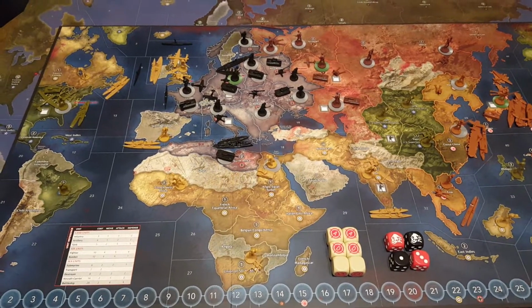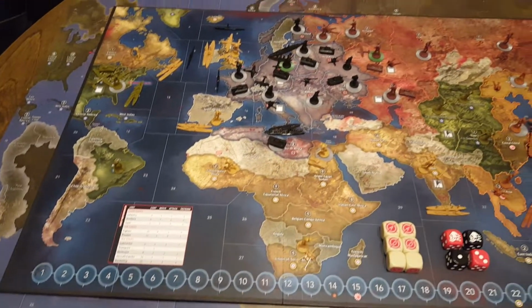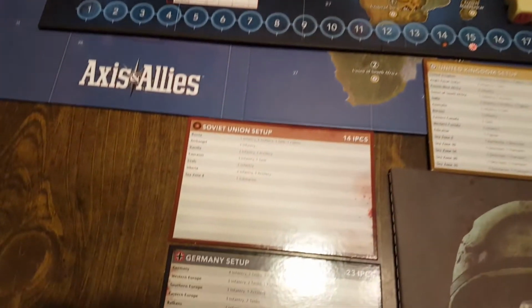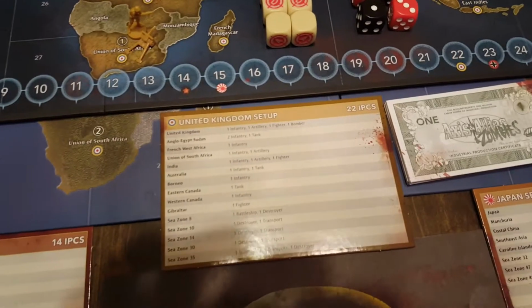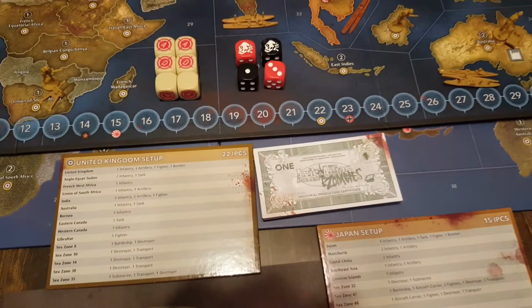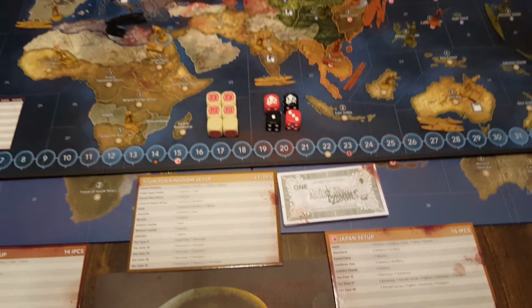So, aside from the theme, of course, you can see the board looks a little bit different, and on our setup cards, we've got little splotches of blood. There's a big one on United Kingdom, and then the money is splotched a little bit as well. What else is different?